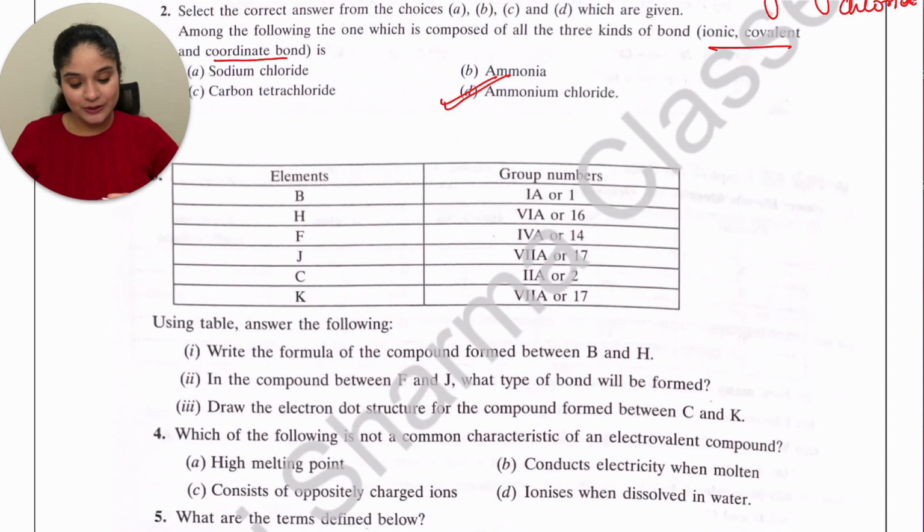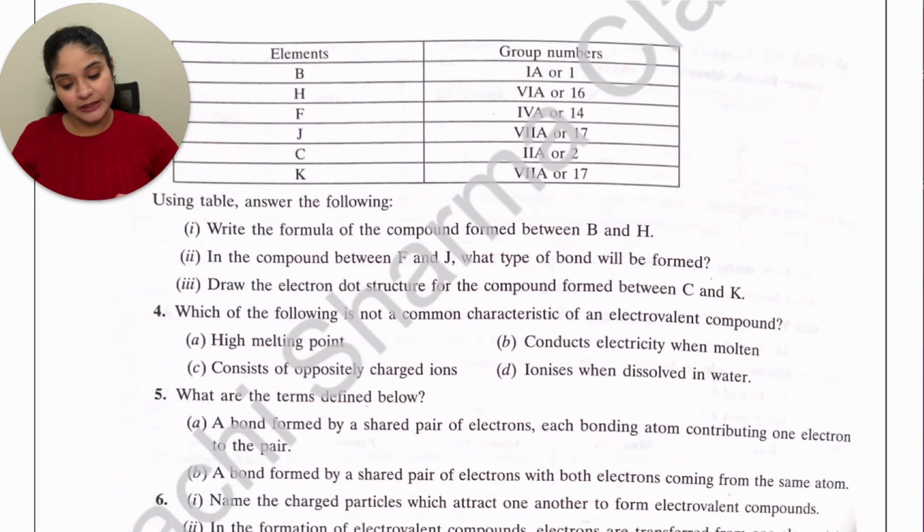Question number 3. Elements B, H, F. Okay, some elements are given. Then group numbers are given. You have 1, 16, 14, 17, 2 and again 17. Alright. Using the table, answer the following.